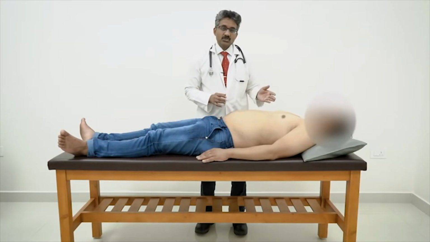Then if any kyphosis, scoliosis, or any scars and sinuses are there, you will look for them in the inspection.